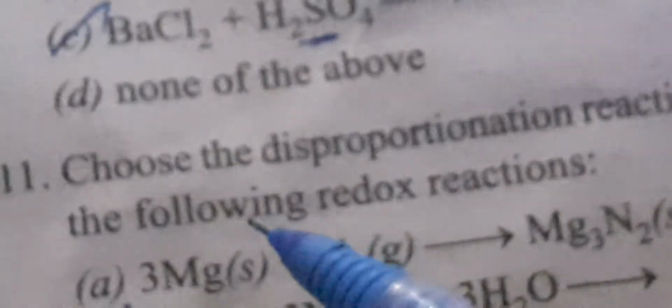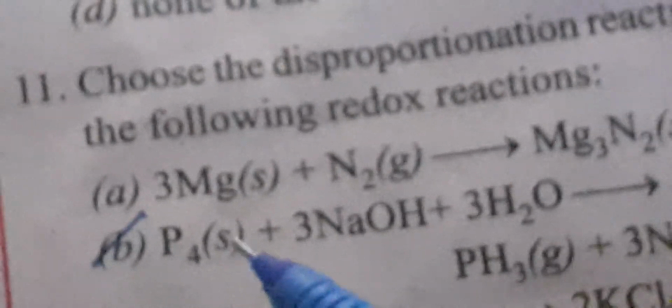Next, choose the disproportionation reaction among the following redox reactions. Which of these is the disproportionation reaction, okay.